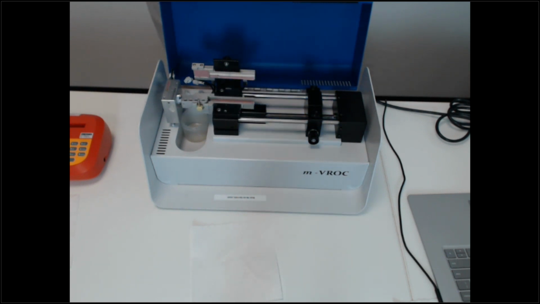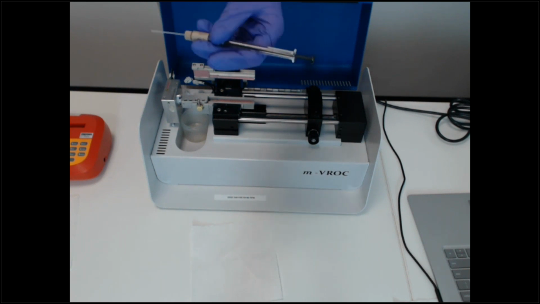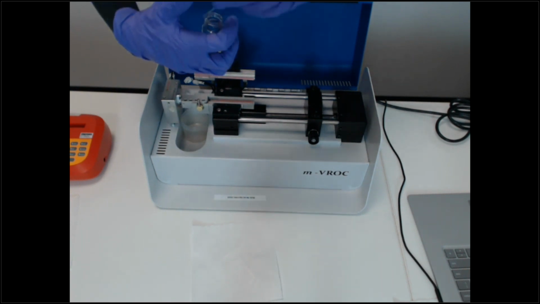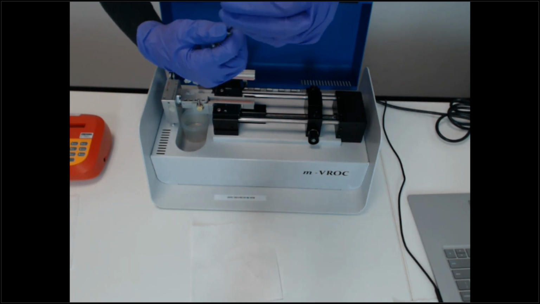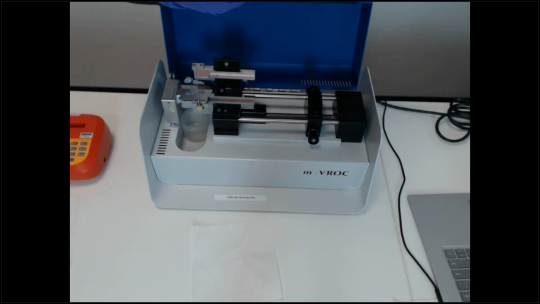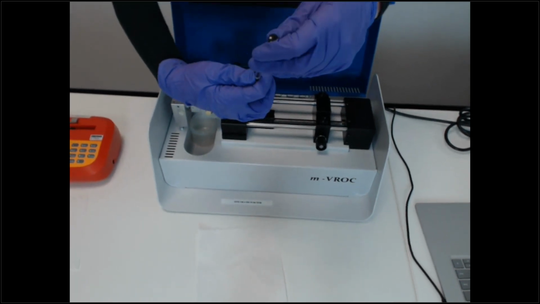And then when Rick does the VROC II, you'll see that now we've switched to a positive displacement pipette where we backload. So we've switched the loading a bit, which is easier because you'll see here, I most likely will pull up a bubble and have to push it out.